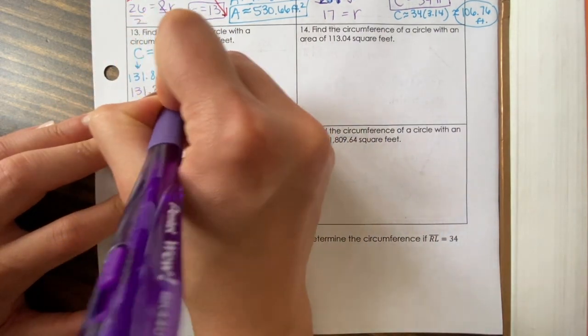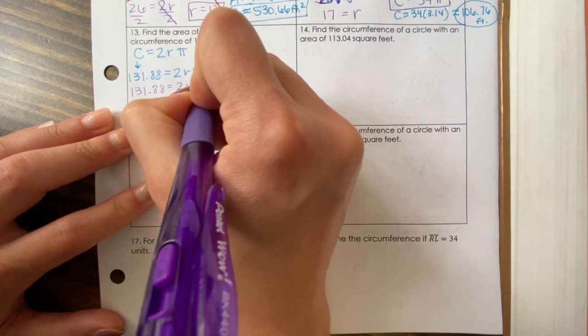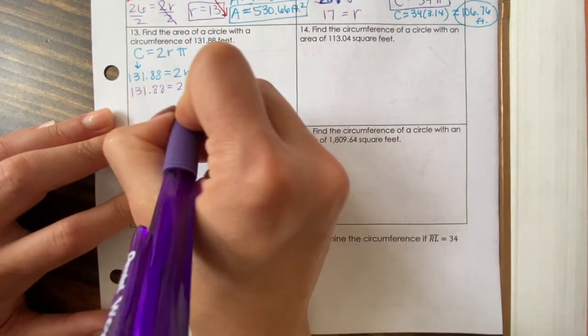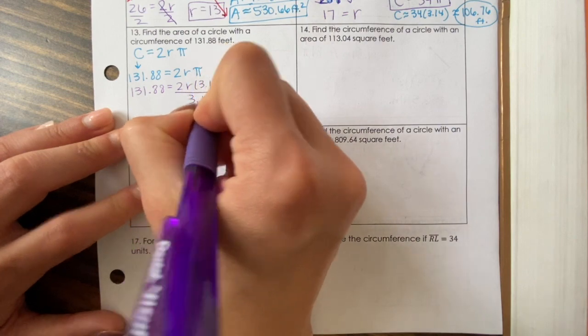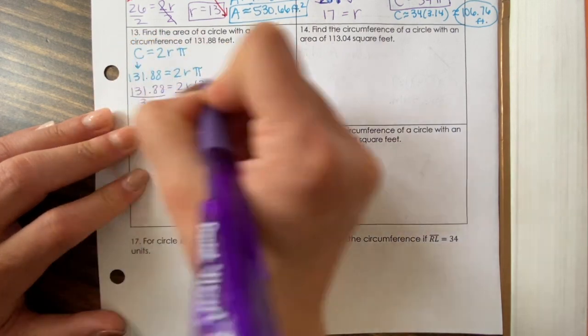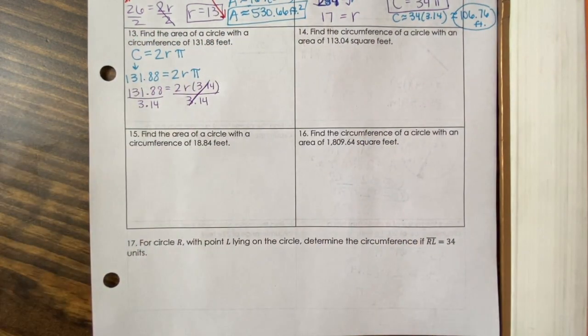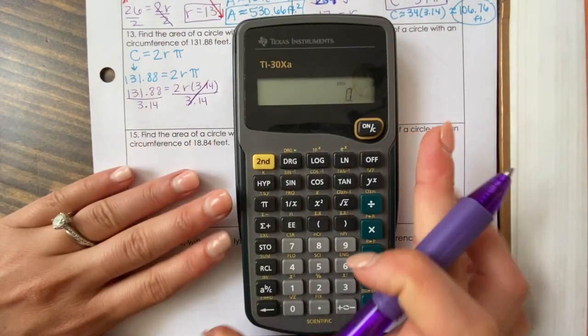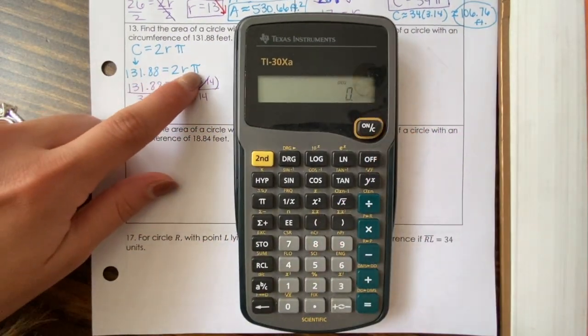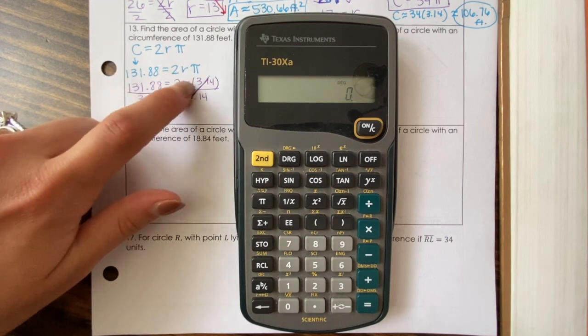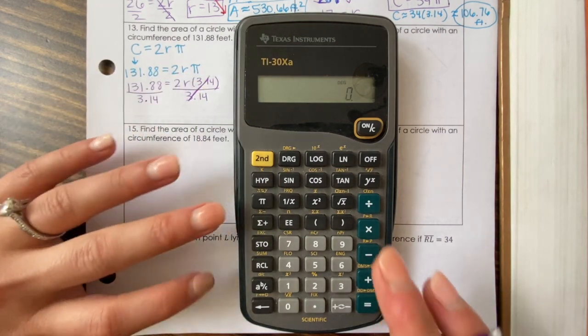131.88 equals 2 times the radius times 3.14. Then go ahead and divide by 3.14, whichever you prefer. If you just want to start from here and divide by 3.14, knowing that that's what you estimated pi as, you can do that as well.